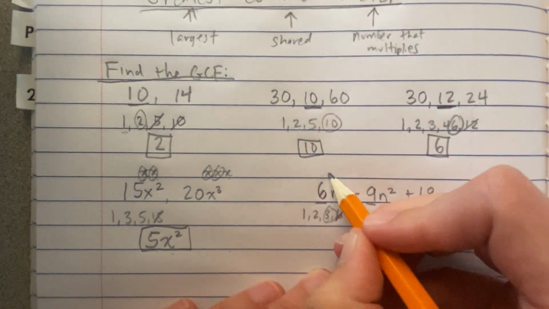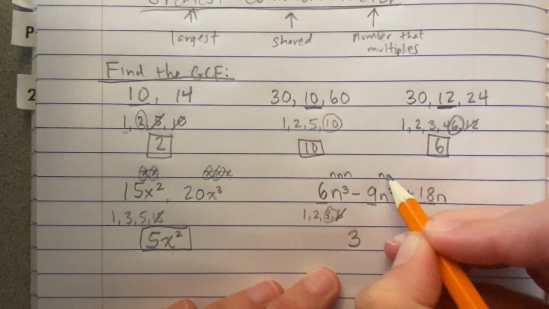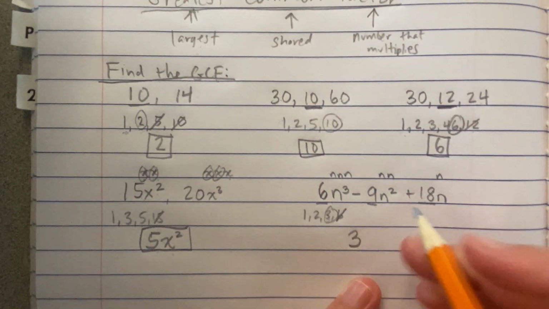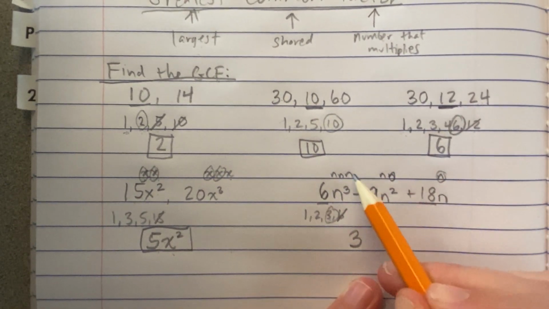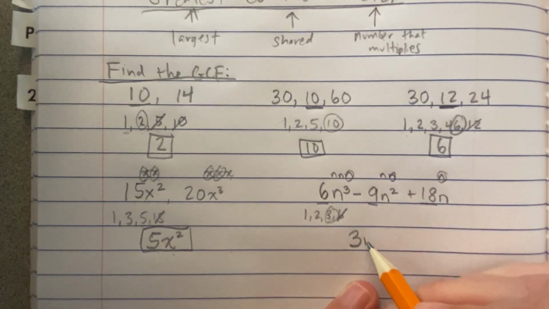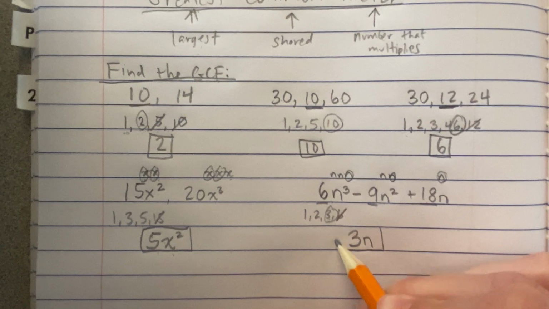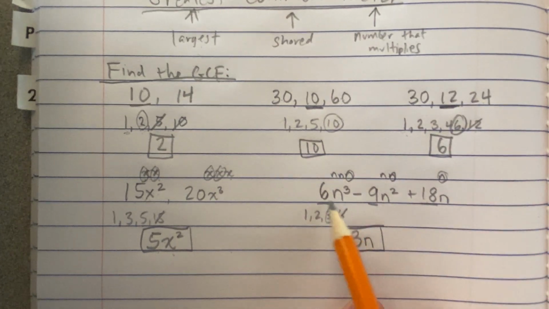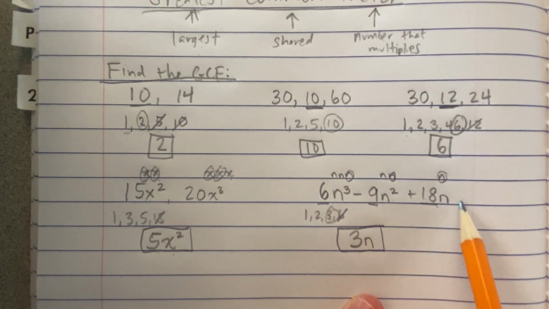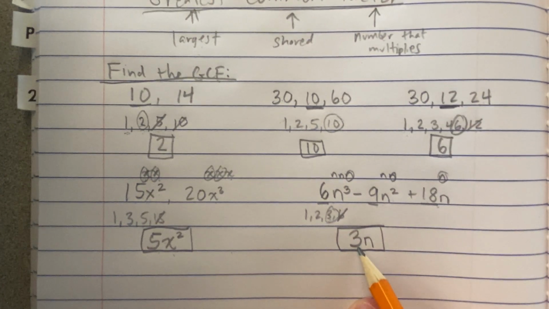Now let's talk about the n's. There's 3 n's here, there's 2 n's here, but there's only 1 n here. So what's the greatest common factor? Well, this n is shared, and there's only 1 n shared. I can't circle another n, so this greatest common factor would be 3n. Okay, and let's say this was 6n squared minus 9n plus 18, and there wasn't an n at all in the third one. In that case, the greatest common factor would just be the number 3.